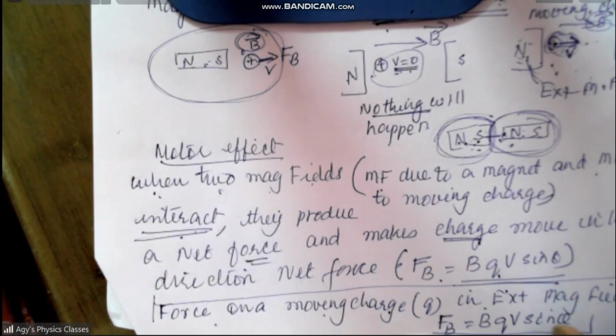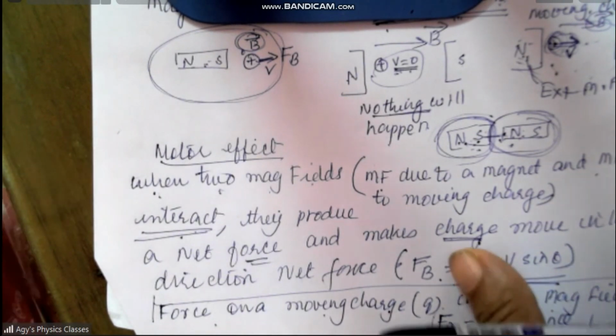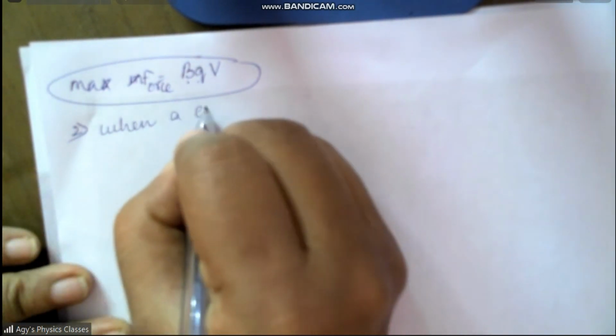Okay. Now what is the maximum force this one can have? Sin theta is 1. That means BQV, maximum magnetic force. Not magnetic field, force. Maximum magnetic force is equal to BQV. Clear?